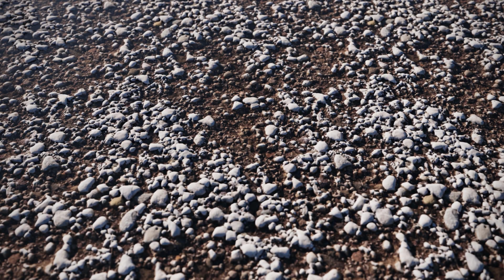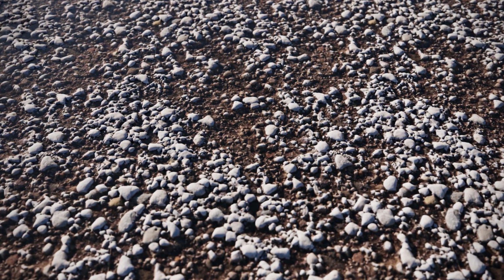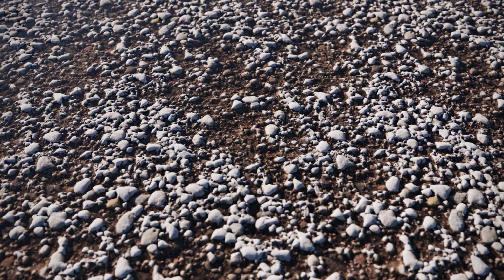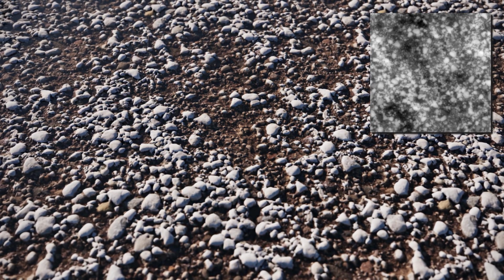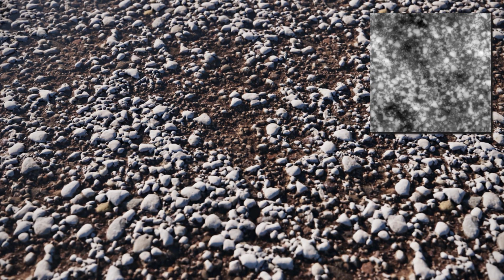Let's see how we can add displacement to enhance the look of our materials. Displacement is a technique that uses a texture map to move the points of the actual geometry and create a sense of depth and detail. A displacement map is a grayscale texture where all the gray values represent how Thea should displace the mesh. Black means no displacement and white 100%.